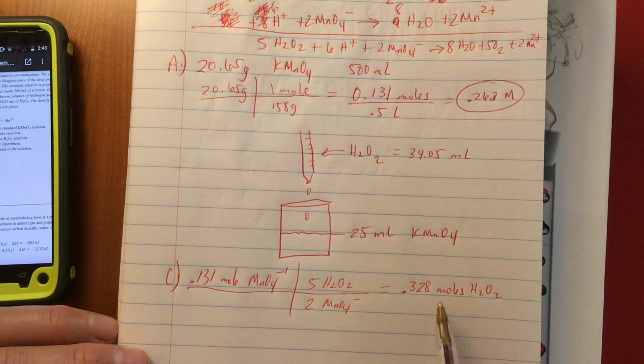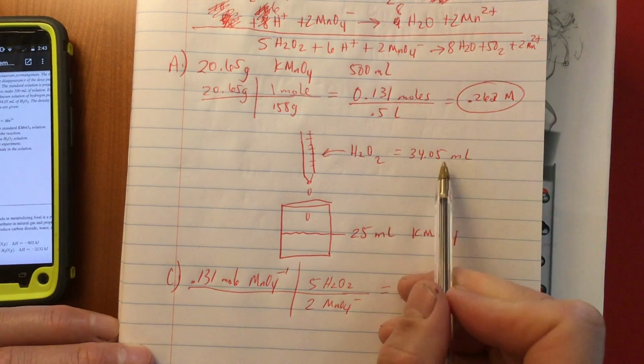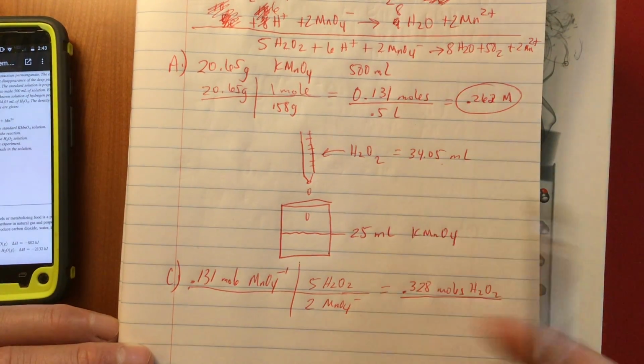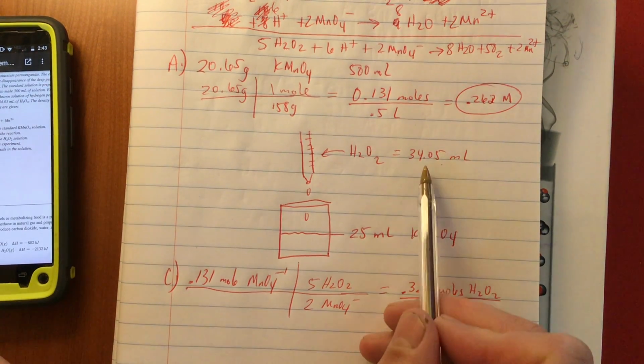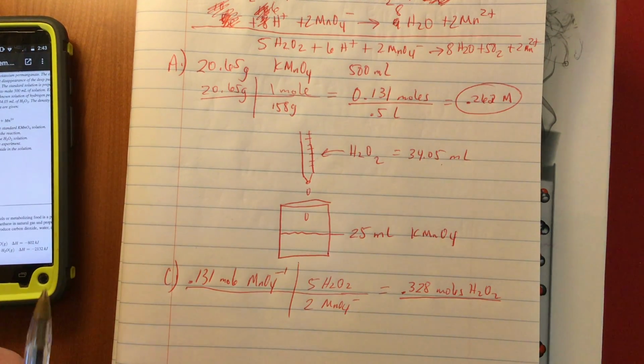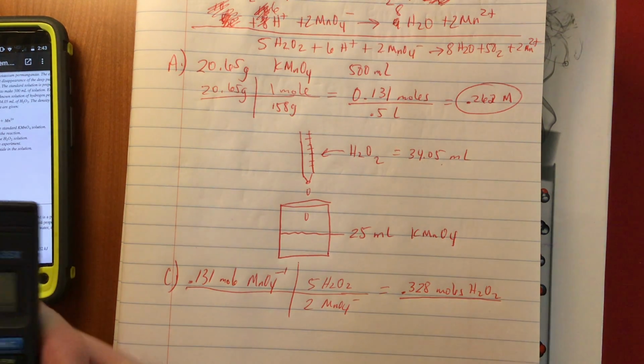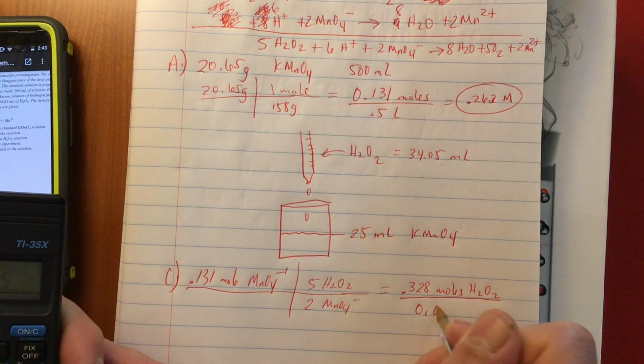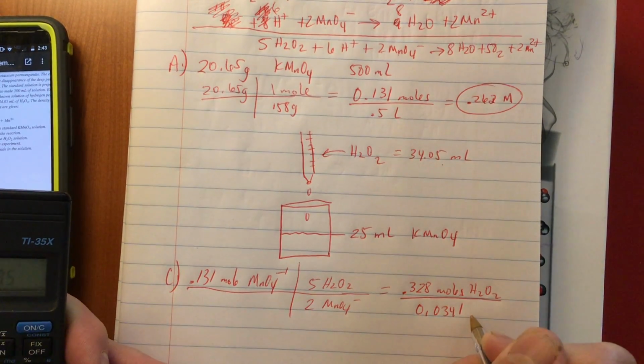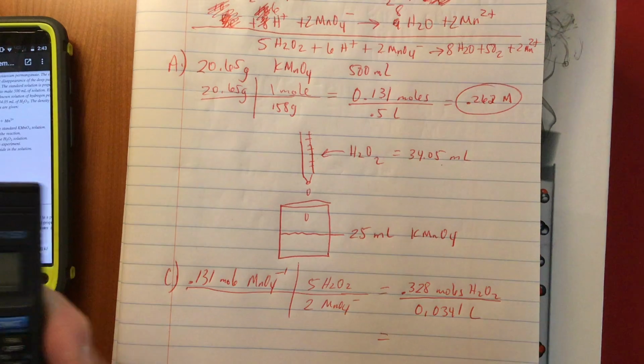But they want concentration, so we're going to have to take this and divide by the volume that was added in liters. So I'm going to divide by 1,000. 34.05 divided by 1,000 is 0.0341 liters. And I'm just going to divide that out.